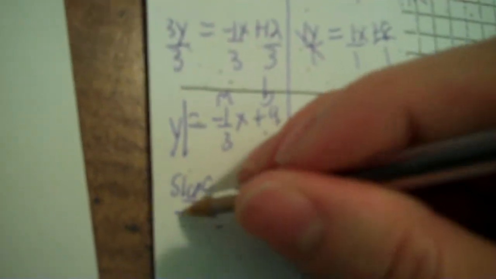Slope, y-int, slope, y-int. So negative 1 over 3 is my slope plus 4, and then 1 is my slope plus 8. So positive 4. Then I will be going forward 3, down 1, or down 1, forward 3. Doesn't matter which one you do first. Okay.